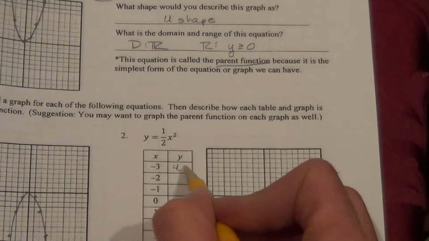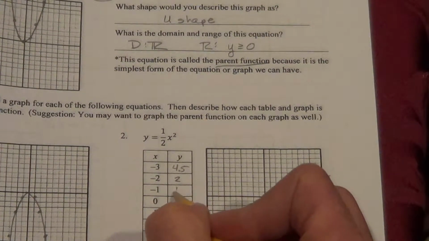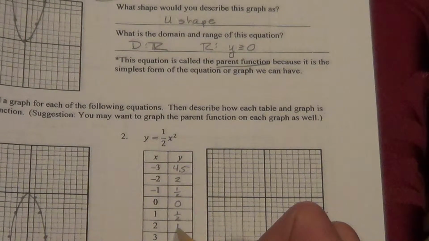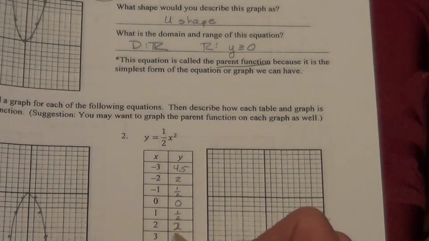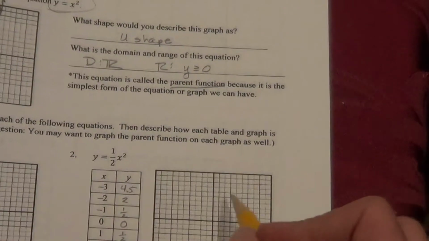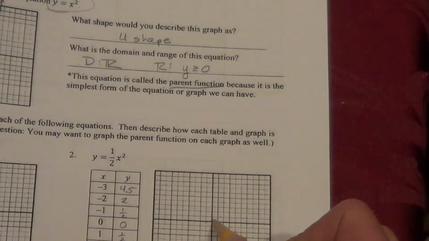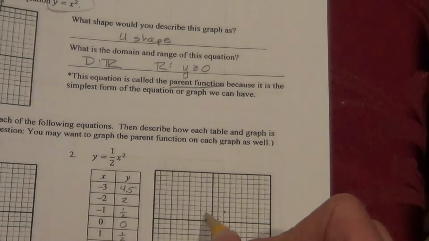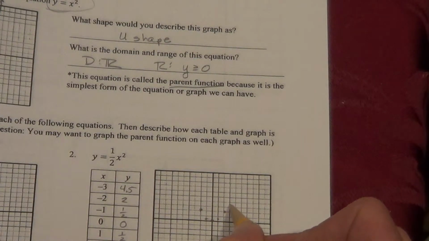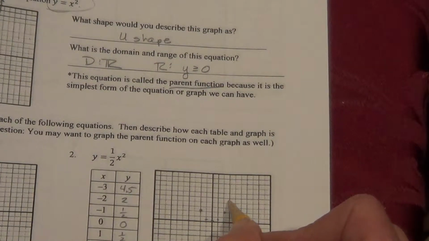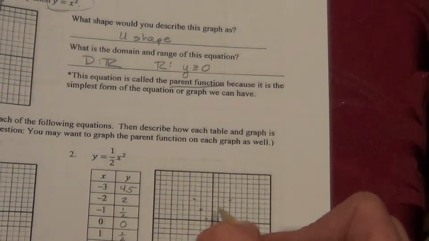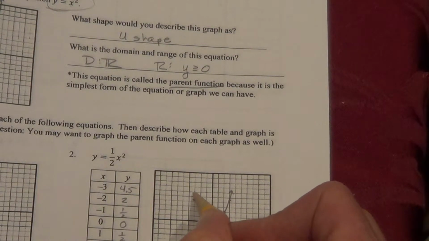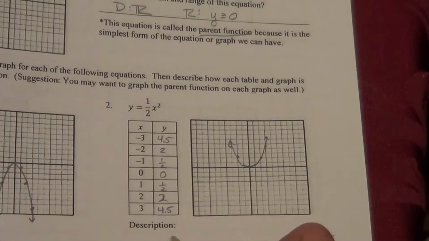Go ahead and fill in your values. And it shrinks by 1/2.